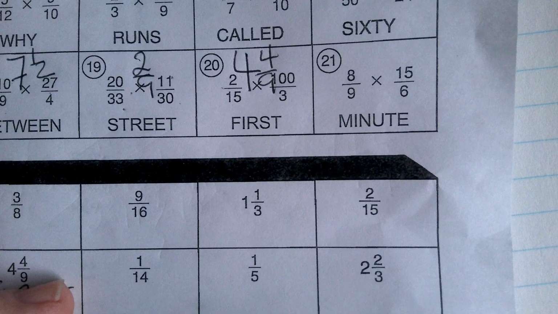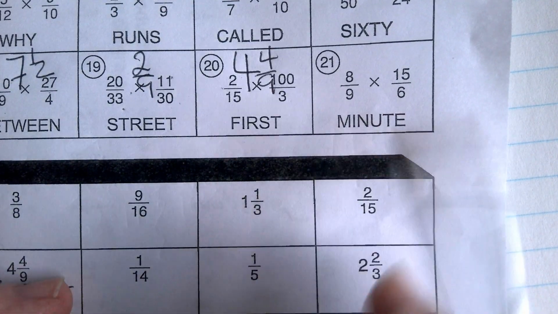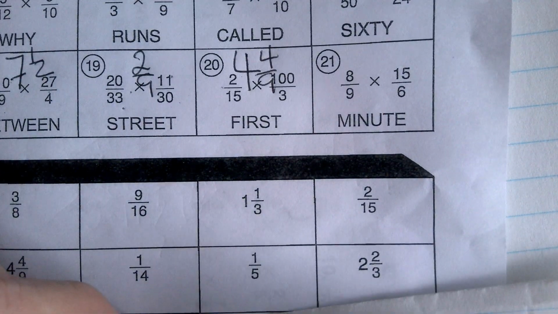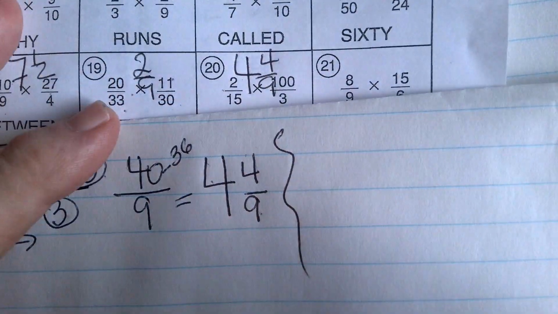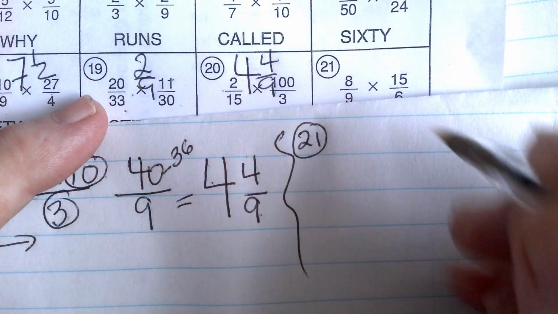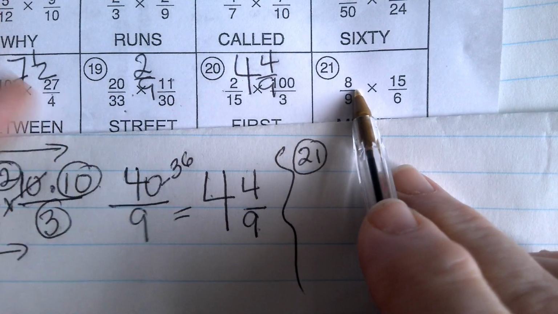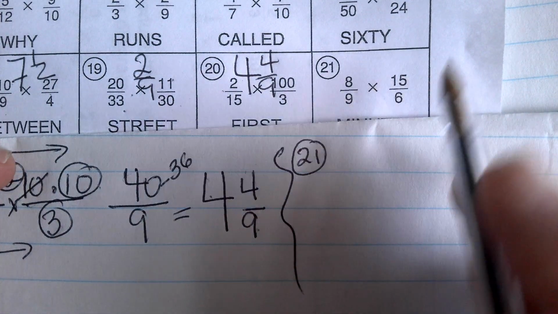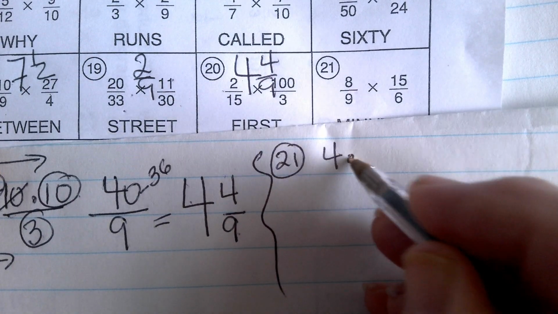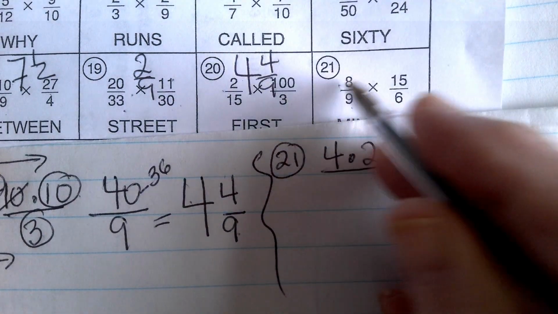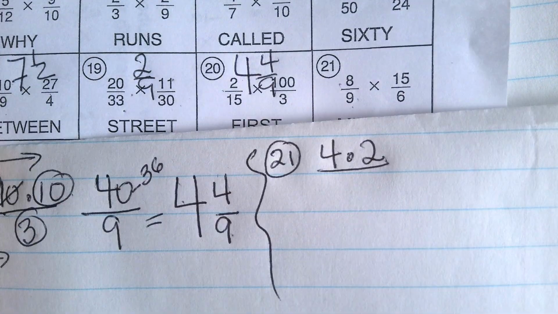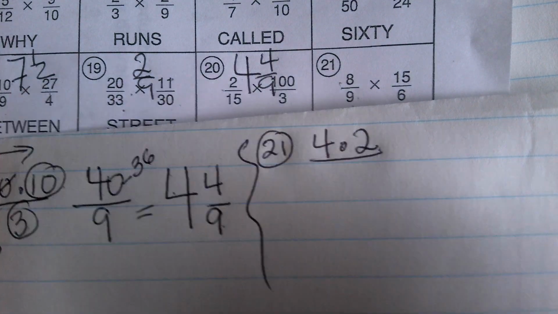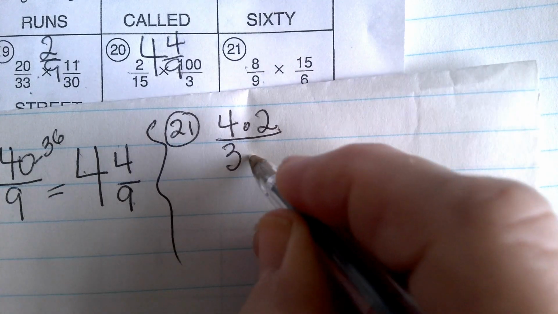Again, I don't want to multiply this and get 90 over 54. Then we've got bigger problems. So I'm going to use the breakup method on 21. How can I break up 8? By 4 times 2. I don't see any matches, so that's why I'm breaking some up. I don't see a 9 on top, so I'm going to break up the 9. How can I break up 9? 3 times 3.